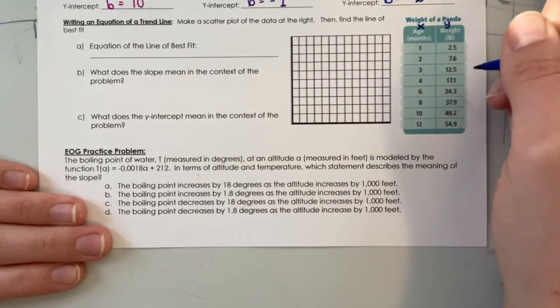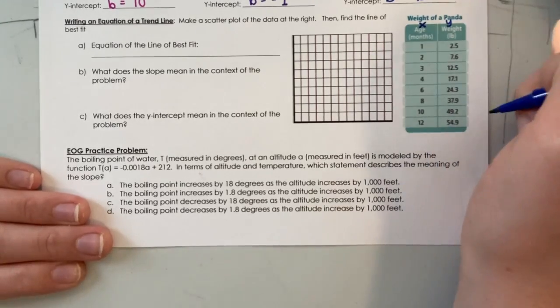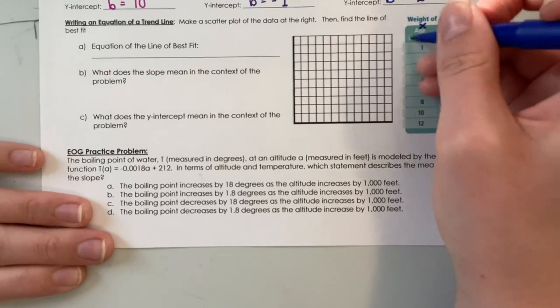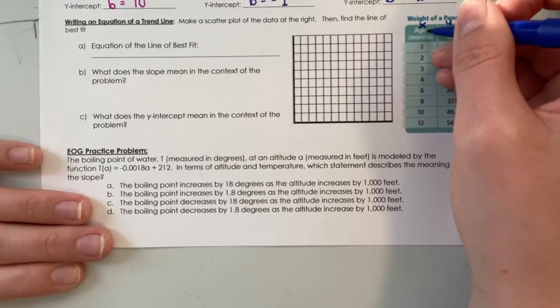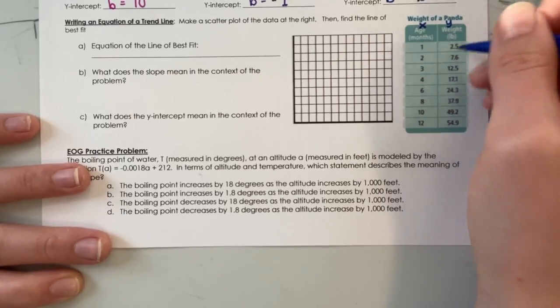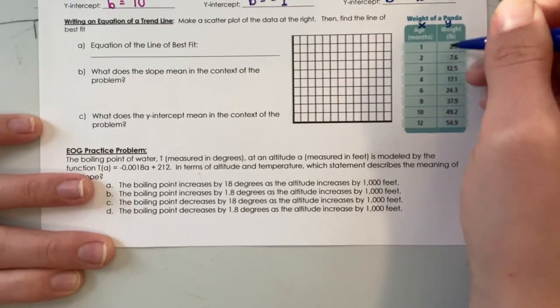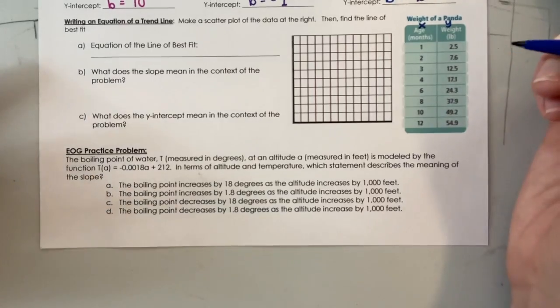That fits our definitions because we did say that X is our independent variable. And if time is involved, time is that independent variable. And time is involved here because age is a measure of time. And then we've got weight as our dependent variable. So depending on how old the panda is, that's how much it weighs.